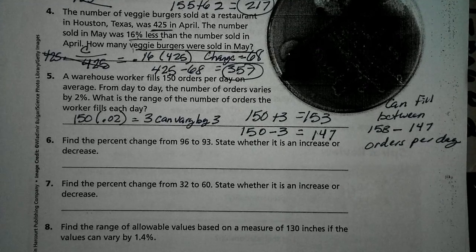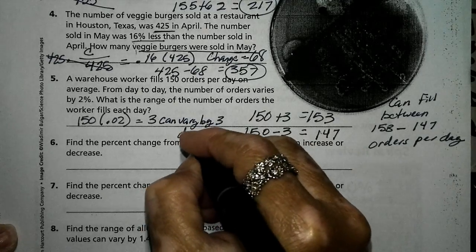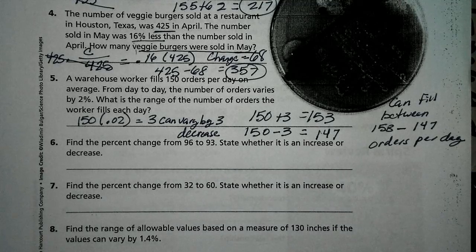Okay? All right. What about 6? It says find the percent change from 96 to 93. State whether it is an increase or a decrease. So, how can we tell if it's an increase or decrease? We can tell if the numbers are going up or down. Yeah, absolutely. If my number is 96 and I went to 93, is that an increase or a decrease? That's a decrease. So we're going to write decrease here. And what do we do?